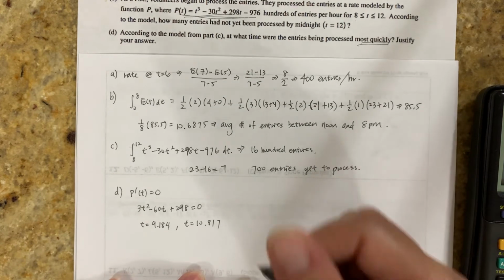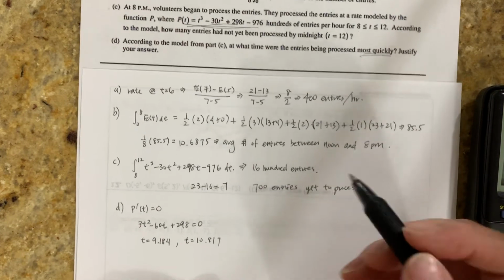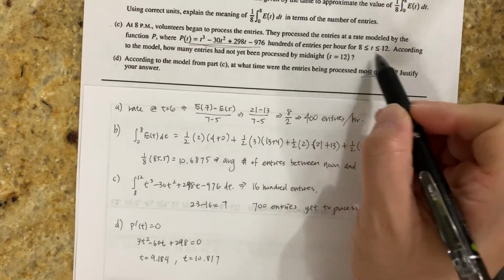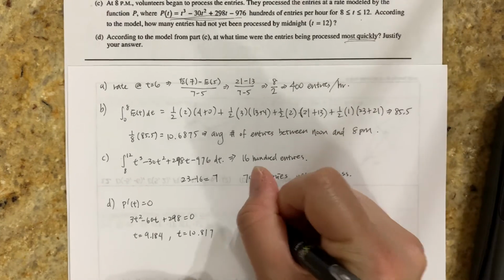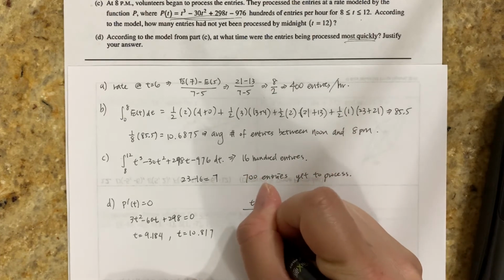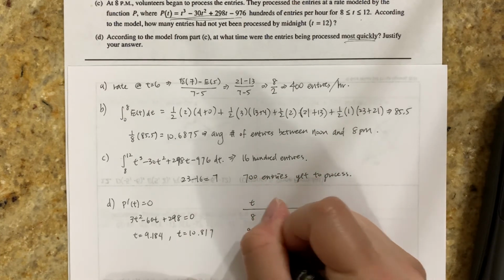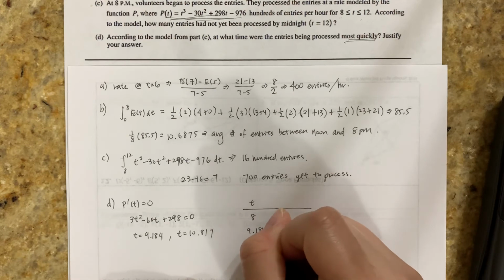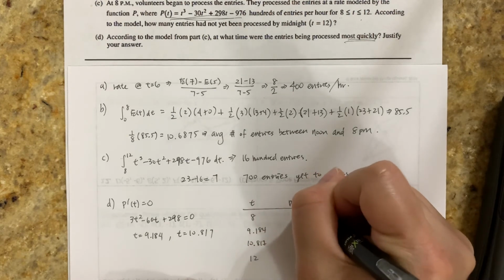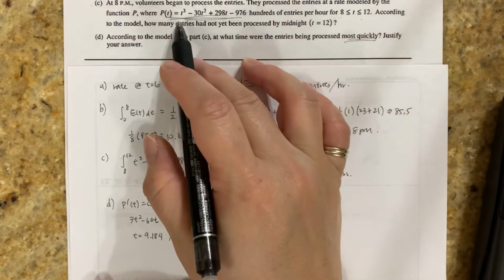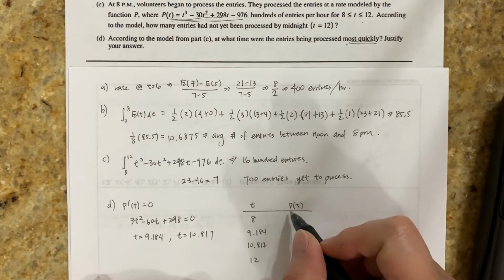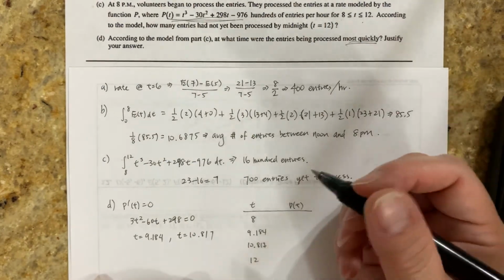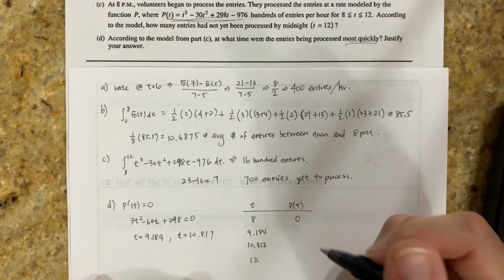So what you need to do now is compare the endpoints. P is only going from 8 to 12, so those are your endpoints. So for your times, you have 8 and 12, and 9.184 and 10.817. You need to compare your values. You plug them into your function P(t), right? So P(8), you plug it in. P(8) actually gives you 0 very nicely.